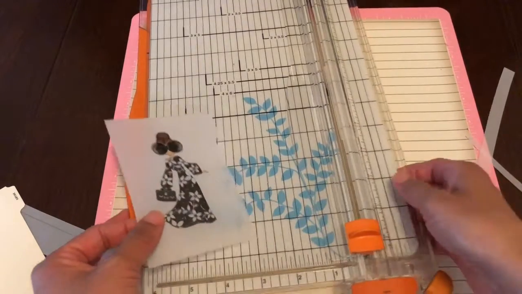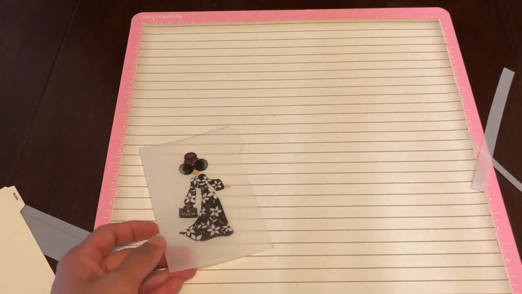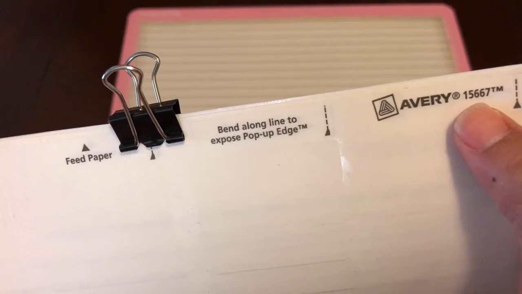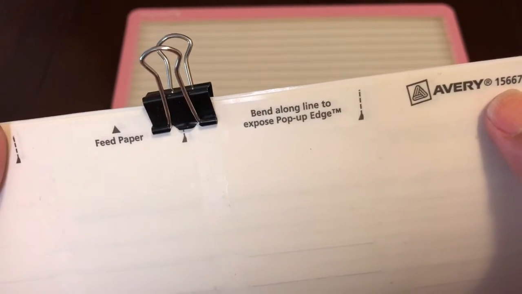Now for the label part of my dividers, what I like to buy is, I think it's the 80 count. So it's the Avery. I don't know exactly what number it is. With Avery, sometimes they change the numbers, but just know that it's the clear 80 count mailing label. Now this is the number. Let me zoom in. 15667 Avery clear 80 count mailing labels.